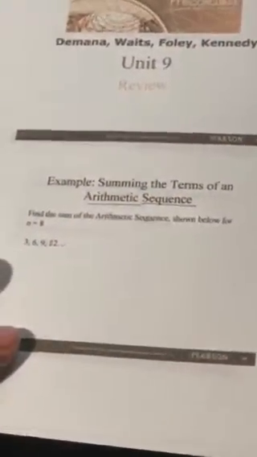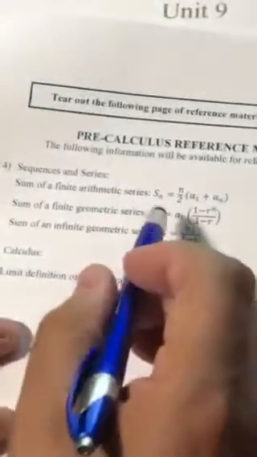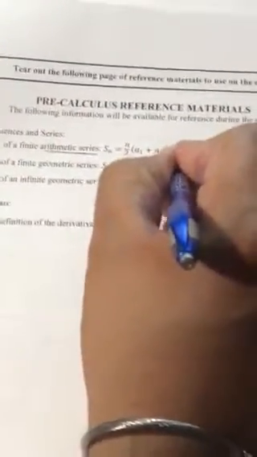Starting here, this is an arithmetic sequence. Excuse me, this shouldn't say sequence. This is a series. And here, whenever you see the word sum, that should tell you to use this equation right here. So these are giving you sums. And this is an arithmetic series, so we want to use this one right here. So n over 2, a1 plus an.